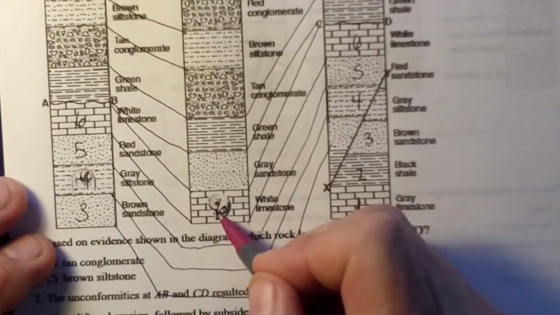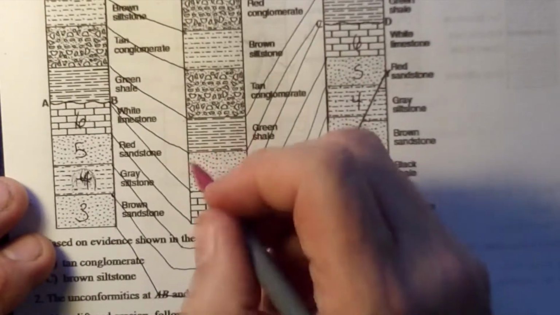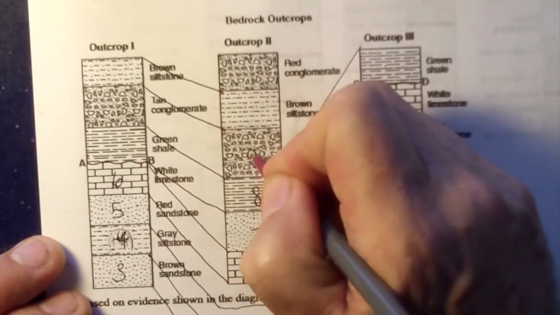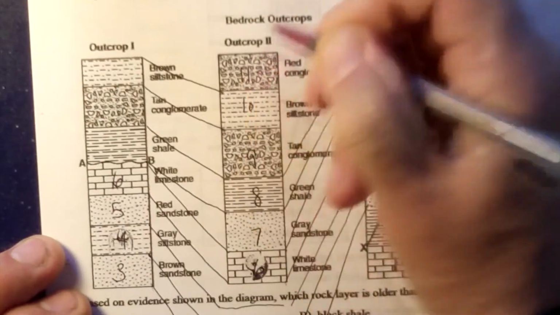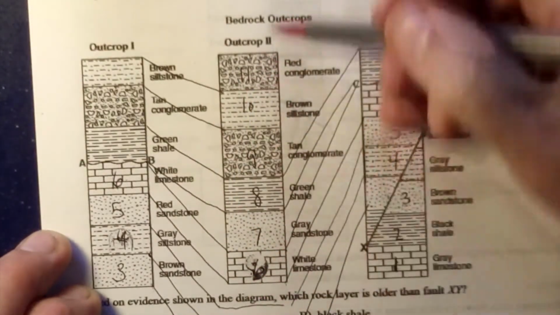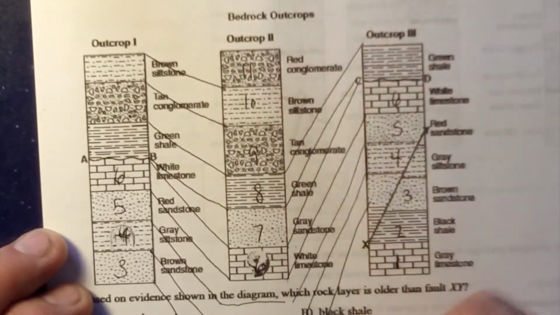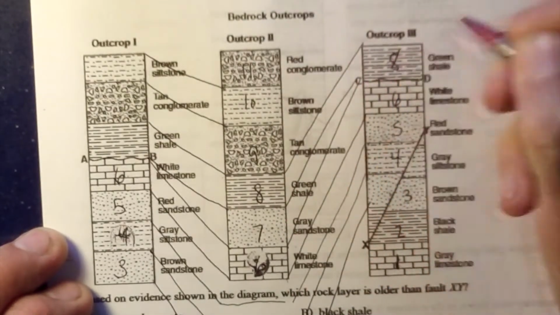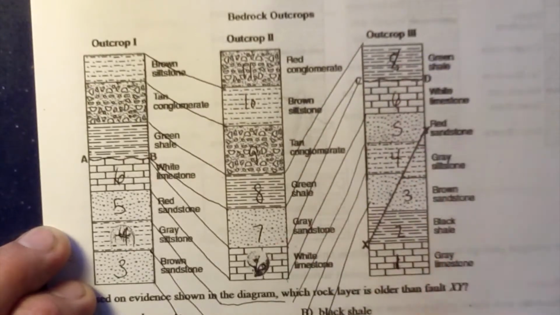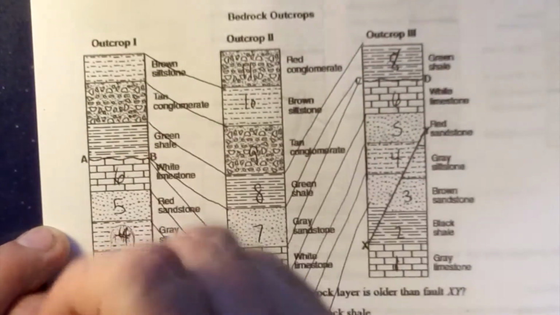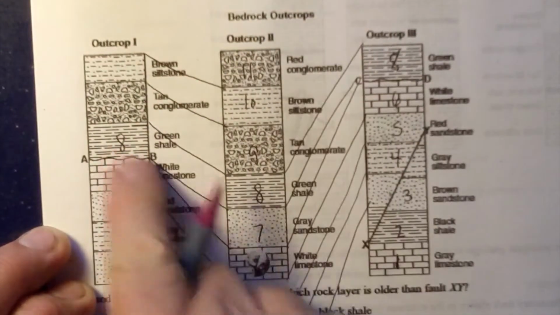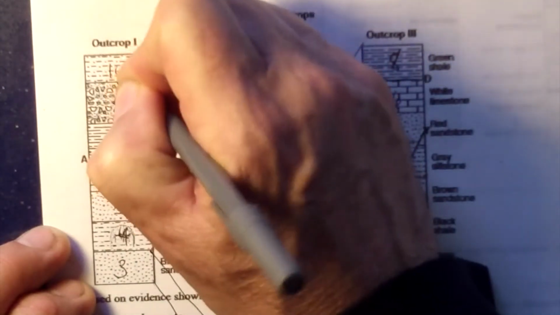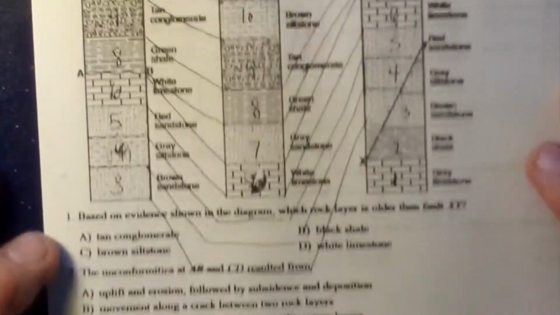Now I know this is number 6, which makes this number 7. Number 8, number 9, number 10, number 11. The reason I was able to do this whole row up to here was because there's no unconformity in here. But now if I look over here, this number 8 goes over here as well. You can see that layer 7 is missing between these two. This number 8 goes over here, and you can see that layer 7 is missing between those two. Here is layer 9 and layer 10. Now we can take a look at the questions.